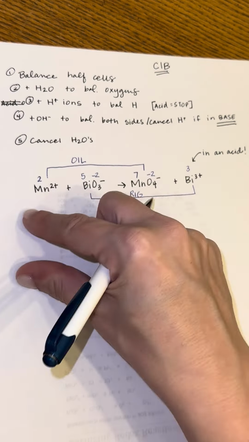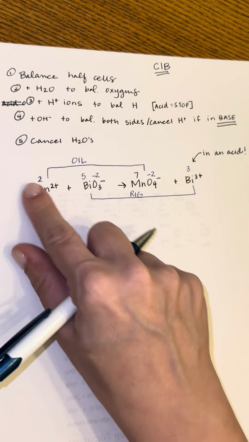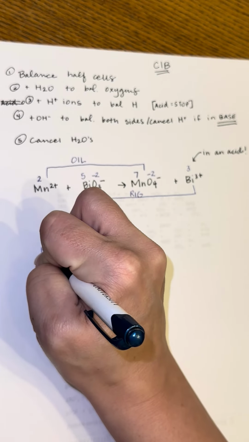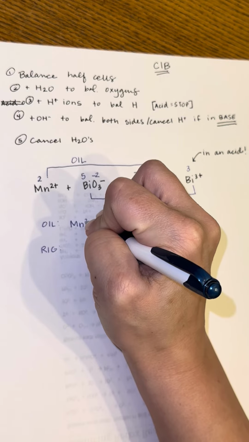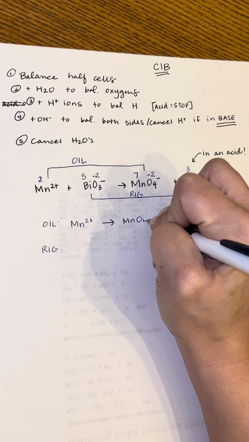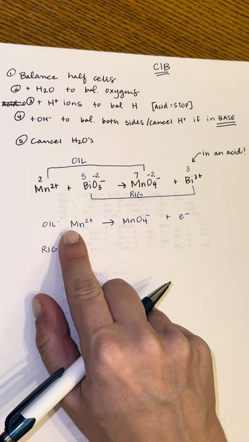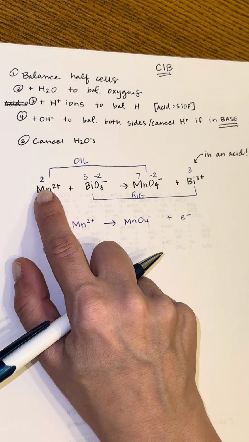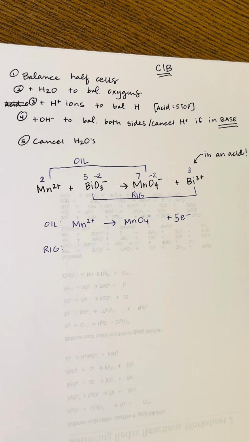And now I'm going to split them up, balance them, get their electrons equal, and then put them back together and do these steps. Everything I'm doing right now, we've done before. So OIL RIG. I'm going to do OIL first. It's losing electrons. So Mn2+ is going to go to MnO4- plus some electrons that it lost. And then I only look at manganese. Do not worry about that oxygen right now. So I'll have 1 over here, 1 over here, so it's balanced. For it to go 2 to 7, it must have lost 5 electrons.